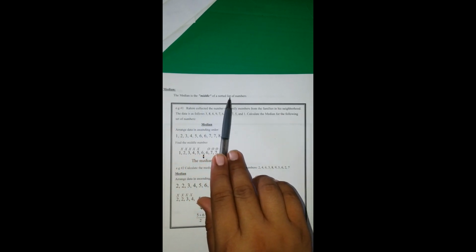The second one that we have is going to be the median. In terms of the median, we have that the median is the middle. The median is the middle of a sorted list of numbers, meaning that you will have to first arrange your data, right? And let's take a look at the example.